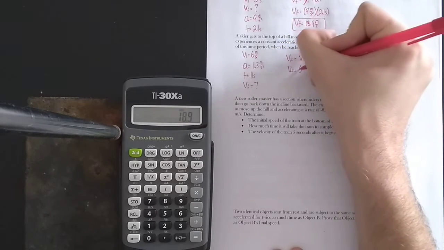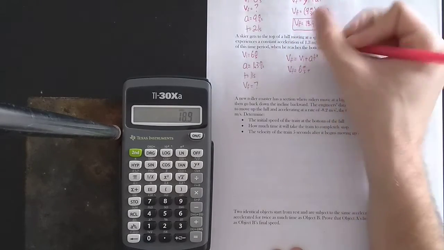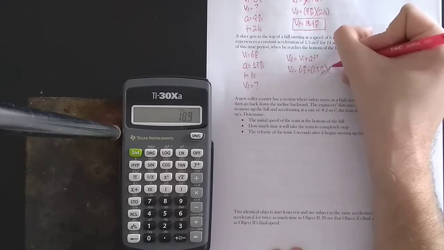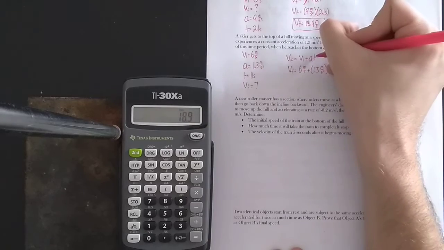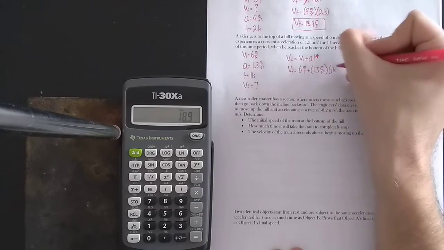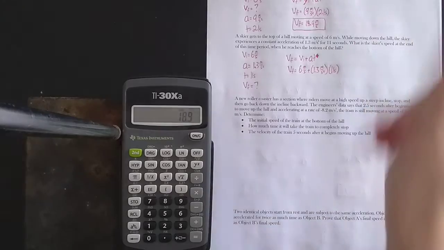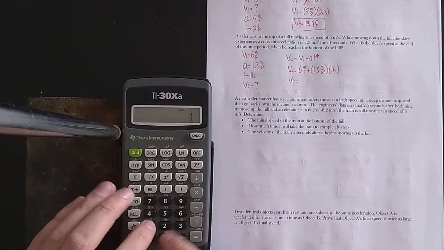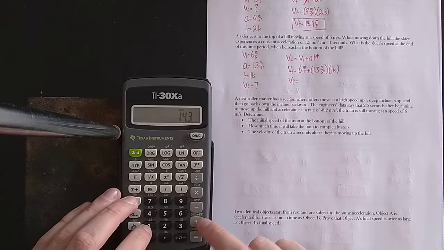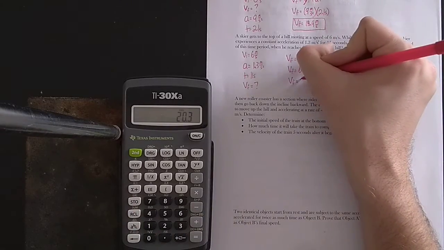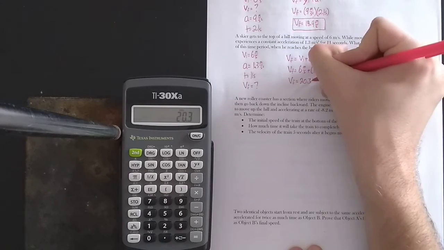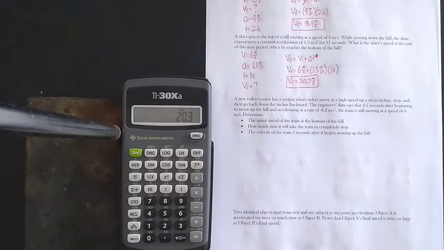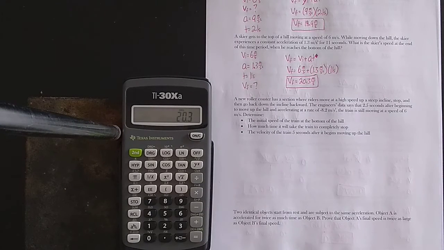Nothing to cancel out here. We just do 6 meters per second plus 1.3 meters per second squared times, oh my gosh, I put a squared in there. I'm sorry, I shouldn't have done that. Thinking of another equation, times 11 seconds. 1.3 times 11 plus 6, the final velocity is 20.3 meters per second. And see, the skier did speed up.